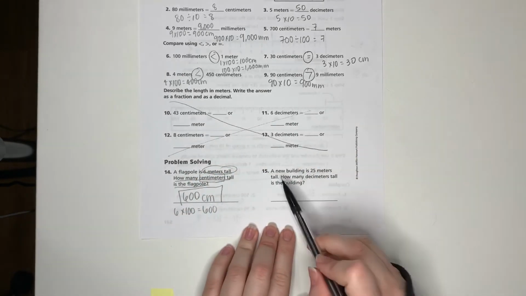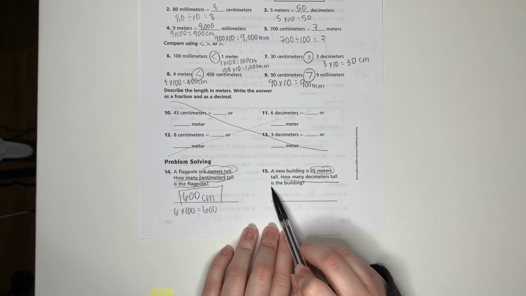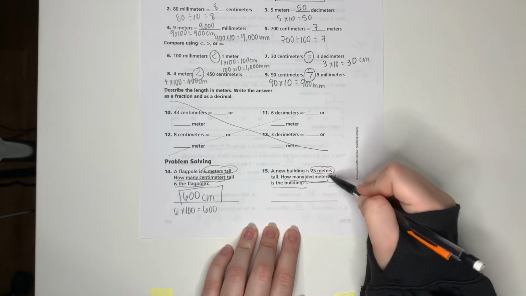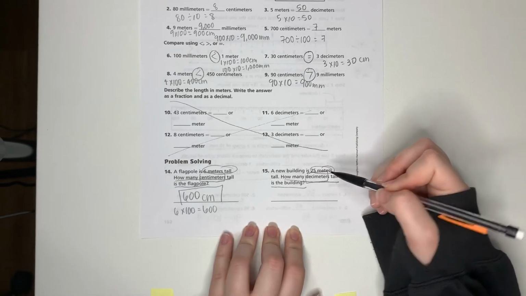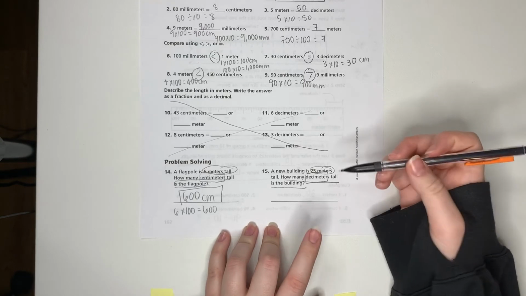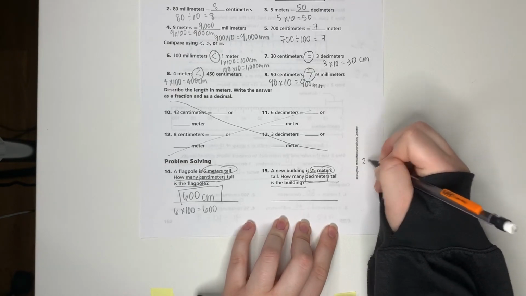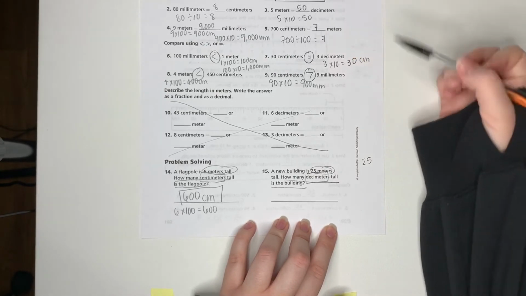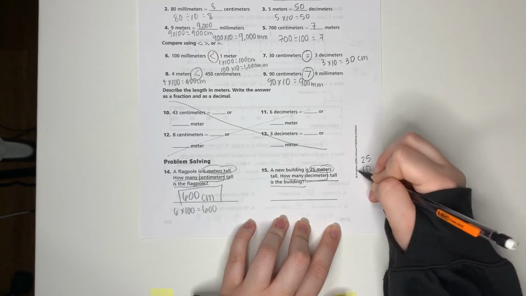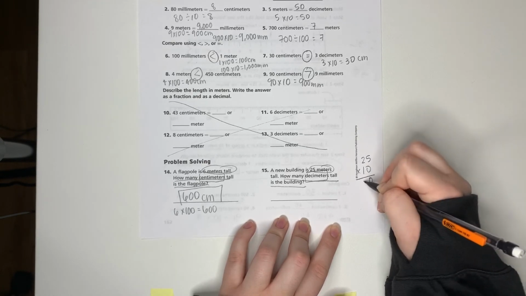Number 15. A new building is 25 meters tall. How many decimeters tall is the building? So we're going from meters to decimeters, which is larger to smaller. So we're going to be multiplying 25 times 10, because 1 meter is equal to 10 decimeters. 0 times 5 is 0. 0 times 2 is 0.